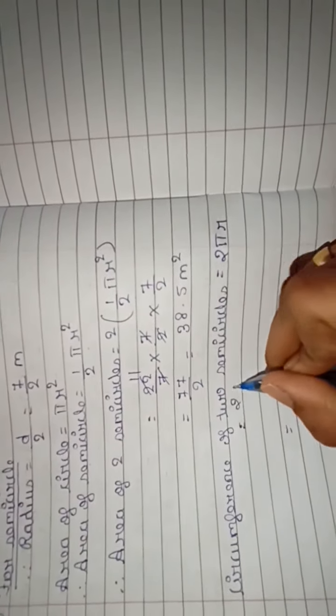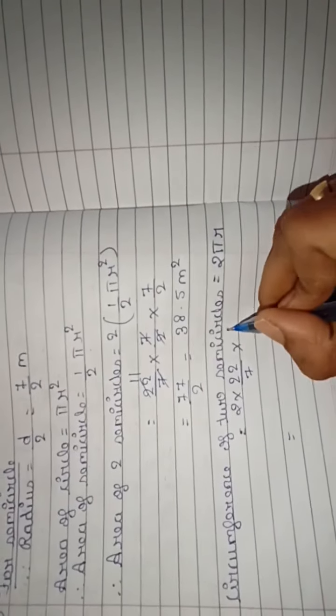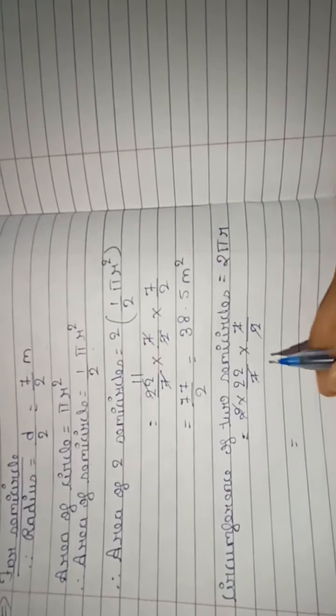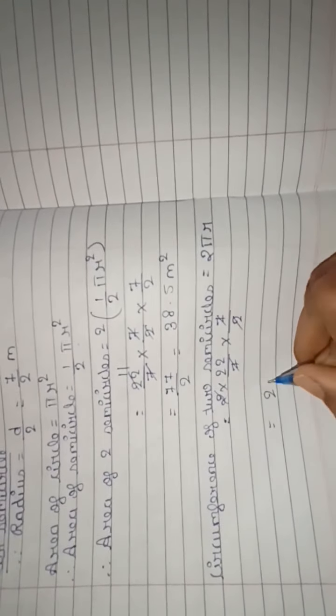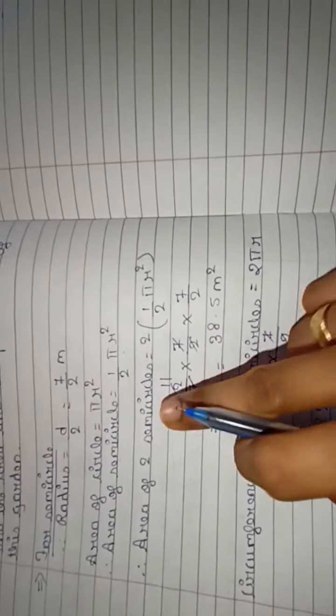So 2 multiplied by 22 by 7 multiplied by r, which is 7 by 2. This 2 will get cancelled, this 7 will get cancelled. The answer is 22 meter. So we have found the perimeter of the semicircles as well as the area.